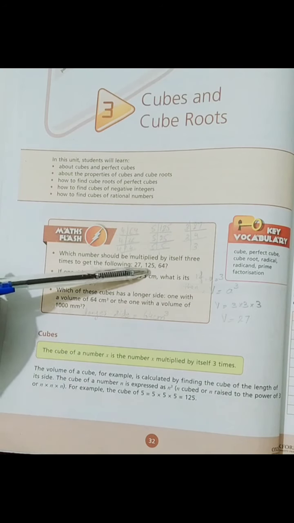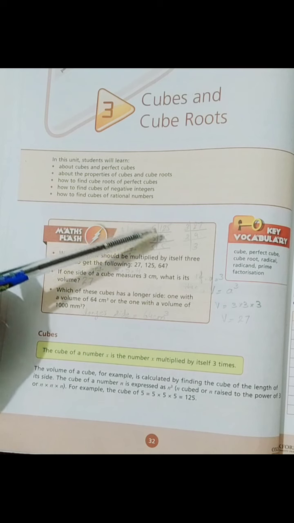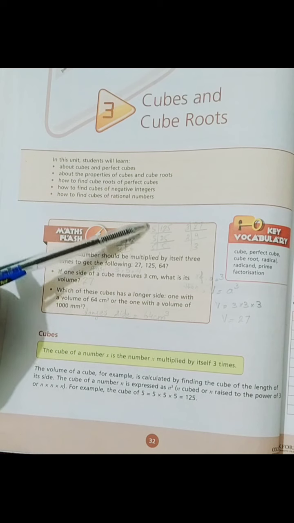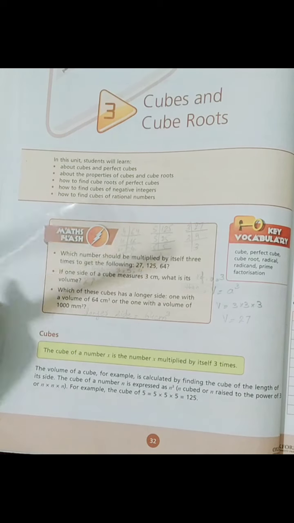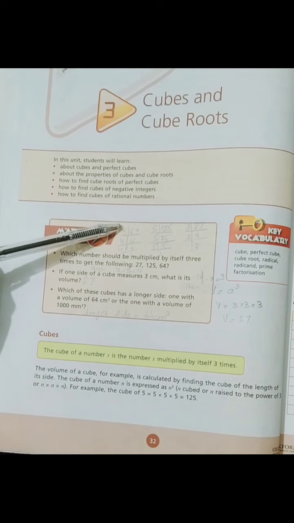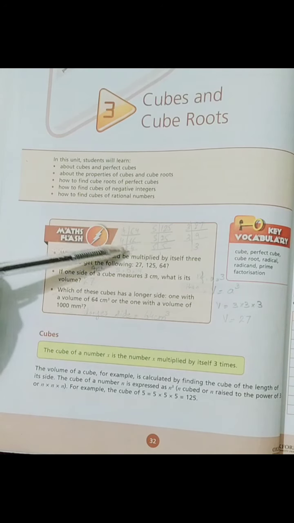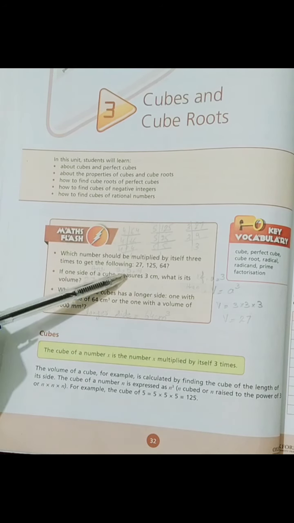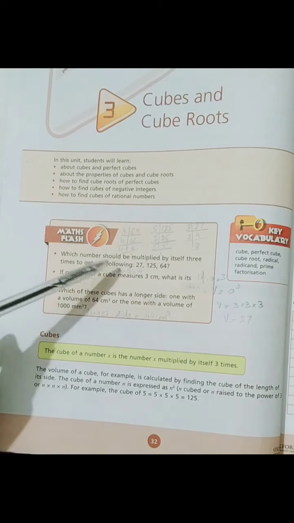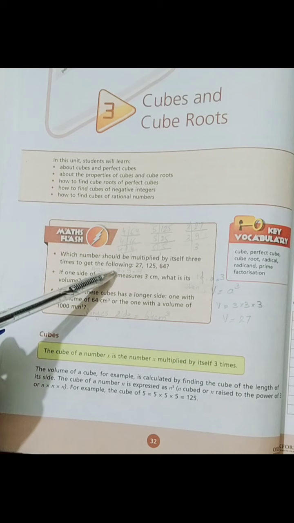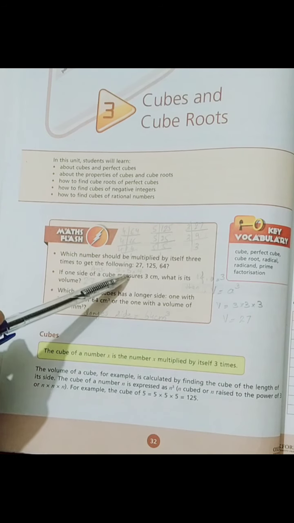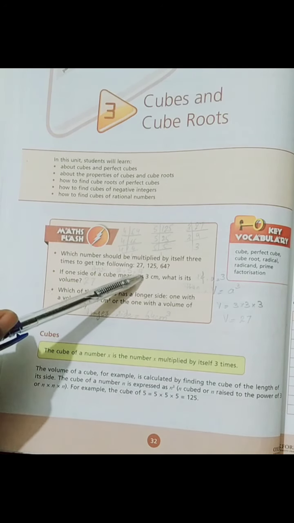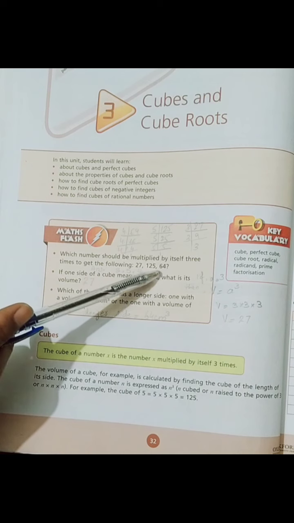Next we have to factorize 125. So 5 25s are 125, 5 5s are 25 and 5 1s are 5. It means that the number we have 3 times is 5. Next is 64. 4 16s are 64, 4 4s are 16 and 4 1s are 4. So we have the numbers 3, 5 and 4. When we multiply 3 by itself 3 times we get 27, 5 by itself 3 times we get 125, and 4 multiplied 3 times by itself we get 64.